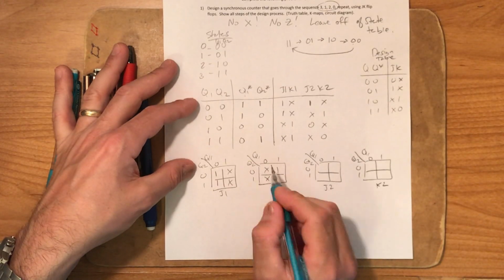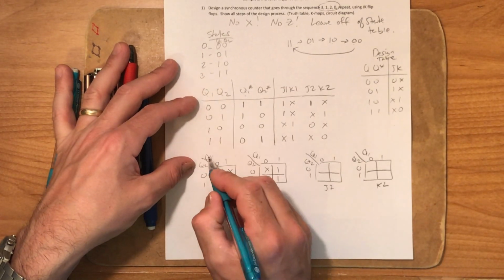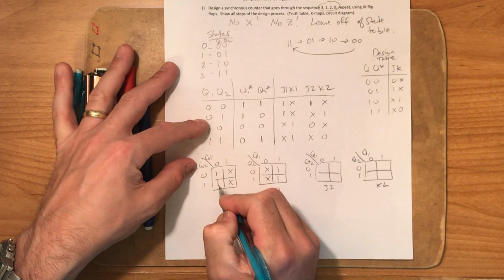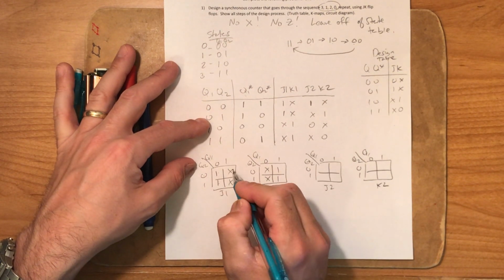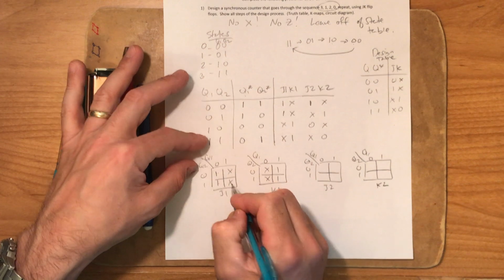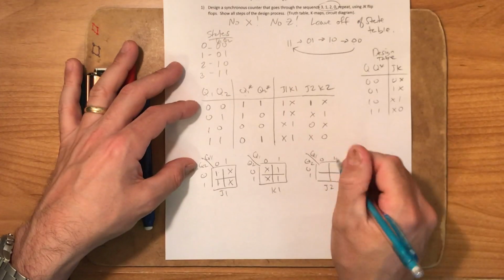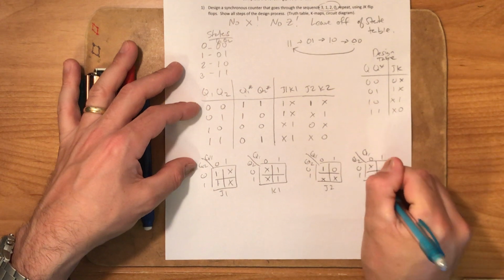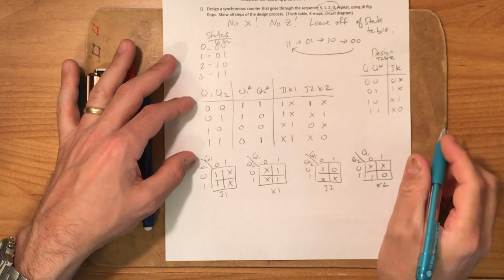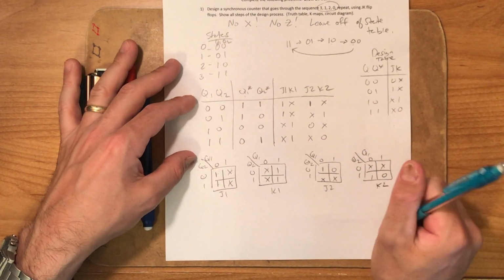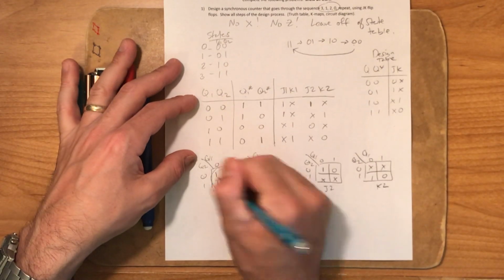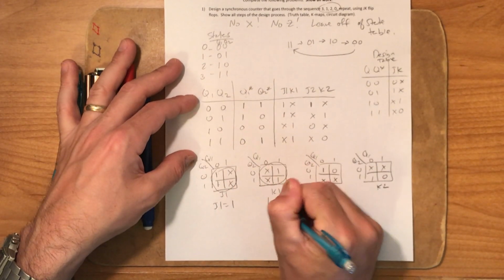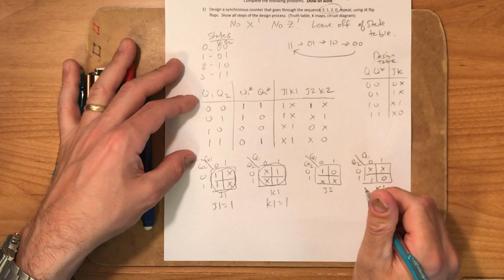You can go back and check the values, but 0, 0, Q1, Q2, 0, 0 is this row, this row. So we have 1x, 0x, and x1, x0. J1 equals 1. K1 equals 1.